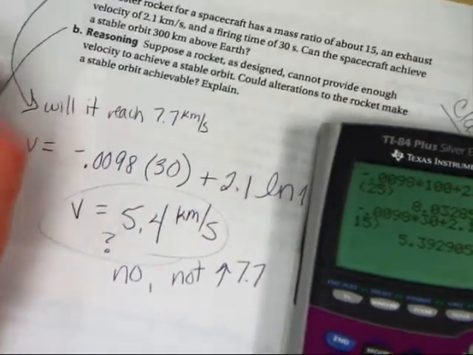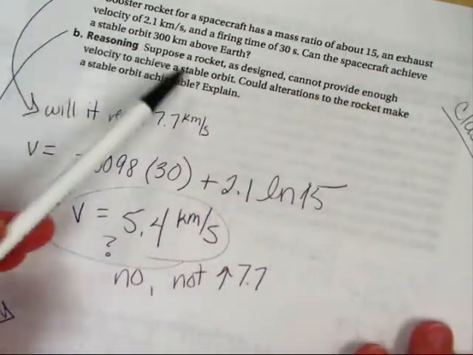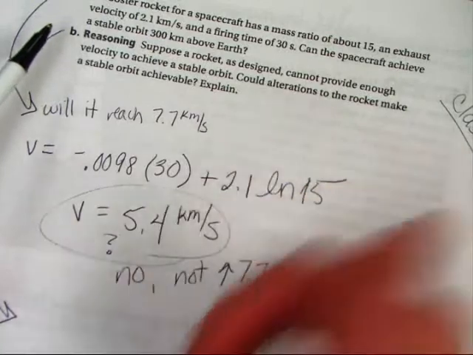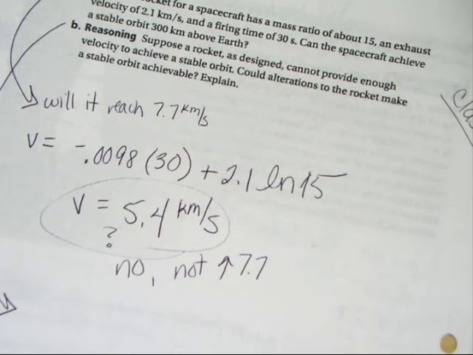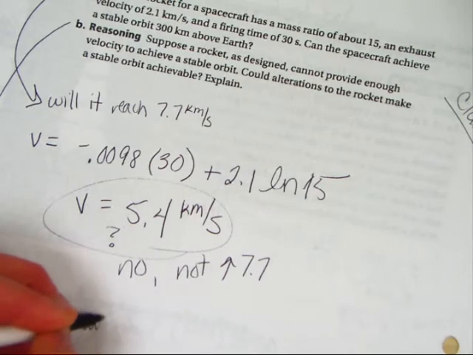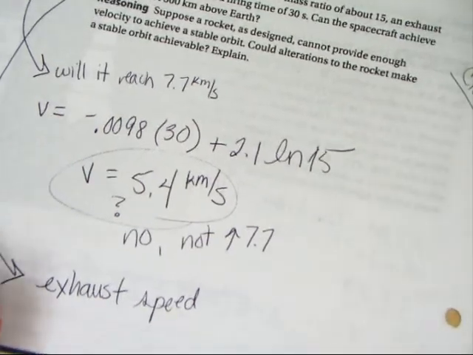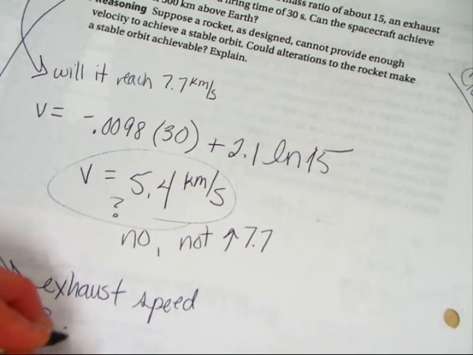Part B says, suppose a rocket as designed cannot provide enough velocity to achieve this stable orbit. Kind of like this one. This one did not produce enough to actually achieve the safe orbit. Could alterations be made? Well, we can't alter the size, but we could alter the exhaust speed. The higher the speed, the faster it's going to go. And we can't alter how far above the Earth it's going to orbit, but we could also alter the firing time. And that would be enough to let that rocket orbit safely.